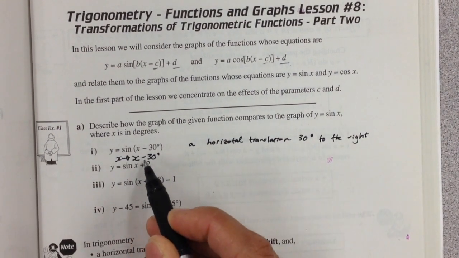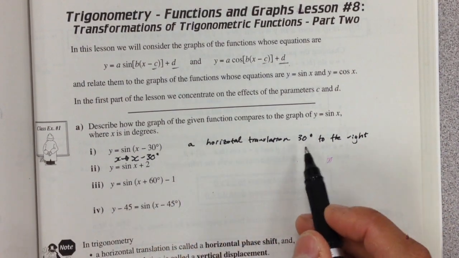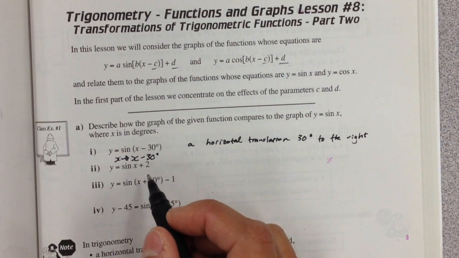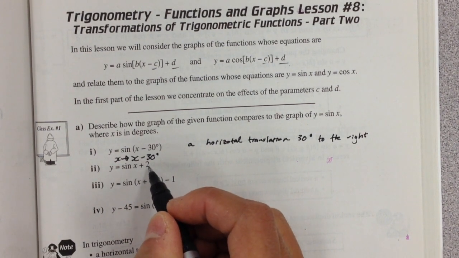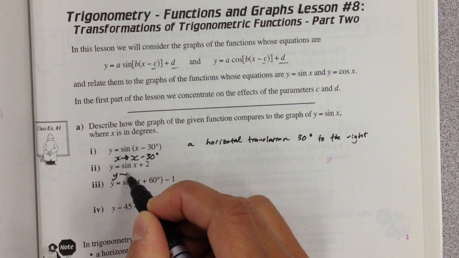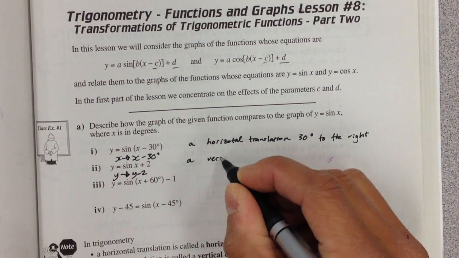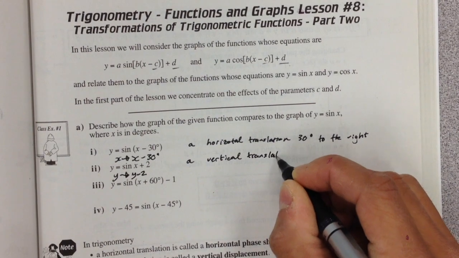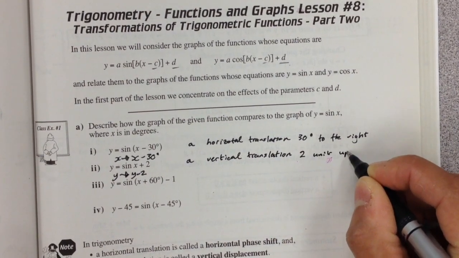So notice how it was minus 30. If it's plus 30, it's going to be the opposite. And if it was plus 30, it would have been 30 degrees to the left. If I have sine x plus 2, then remember, because this positive 2 is not in brackets with the x, I have to bring this positive to the other side in order to map it. So this would be y is mapped to y minus 2, which would result in a vertical translation, and this is 2 units up.